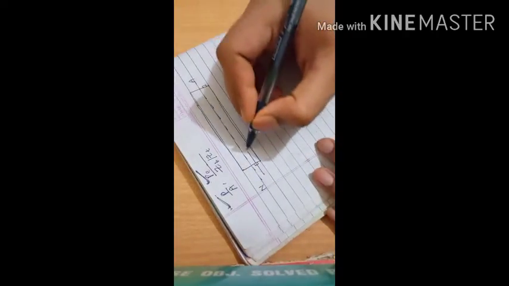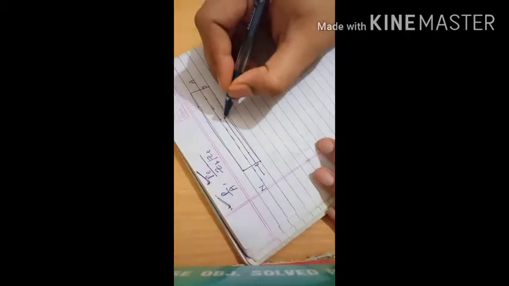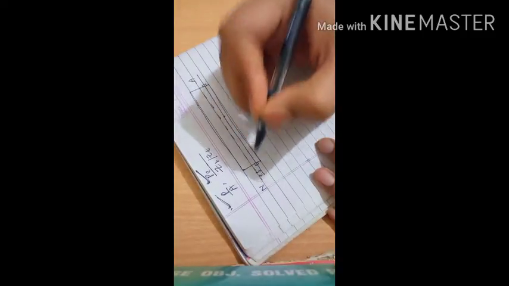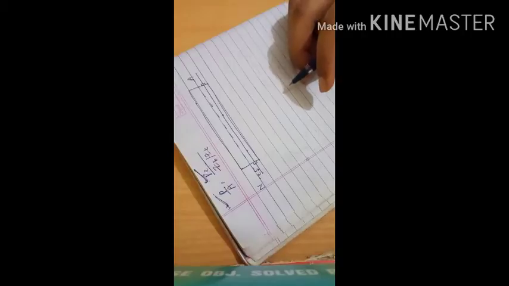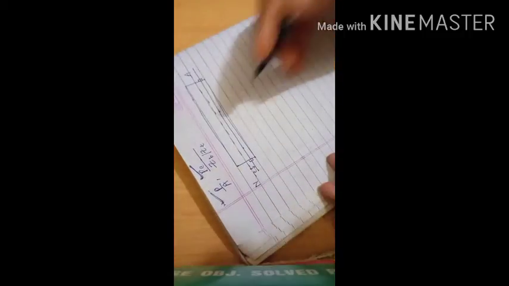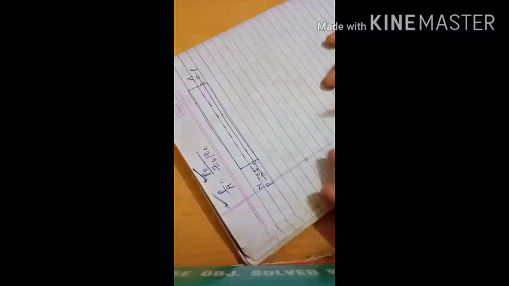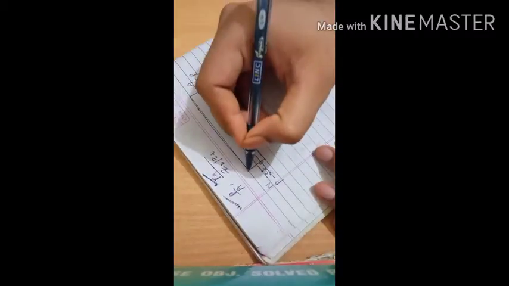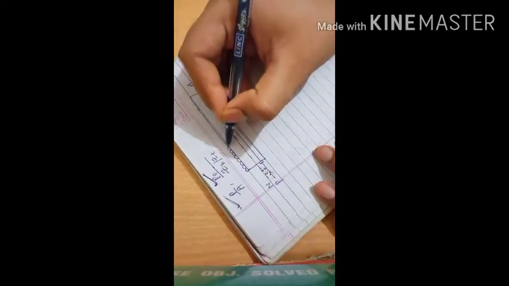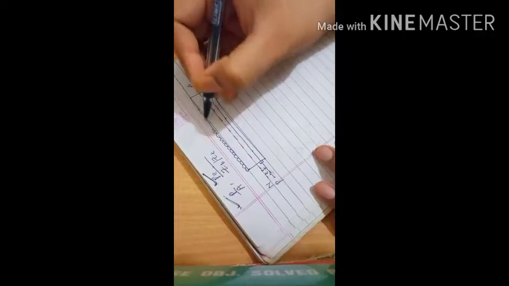So this is the wire or tendon which is at an eccentric distance E. We have done up to this part in the previous video. Now, with this pre-stressing force P, we are going to apply some uniformly distributed dead load or live load.